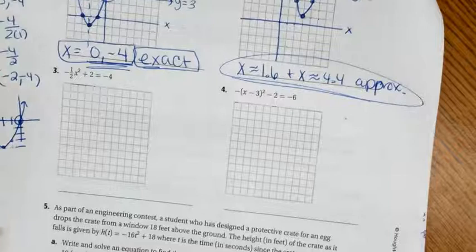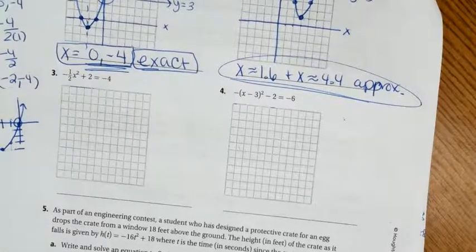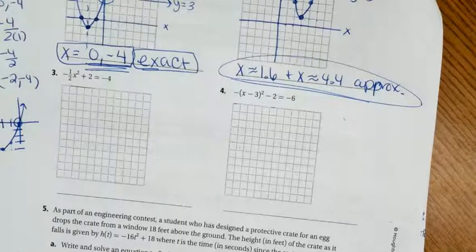Try number 3. We're going to create those 2 separate equations and see where they intersect.